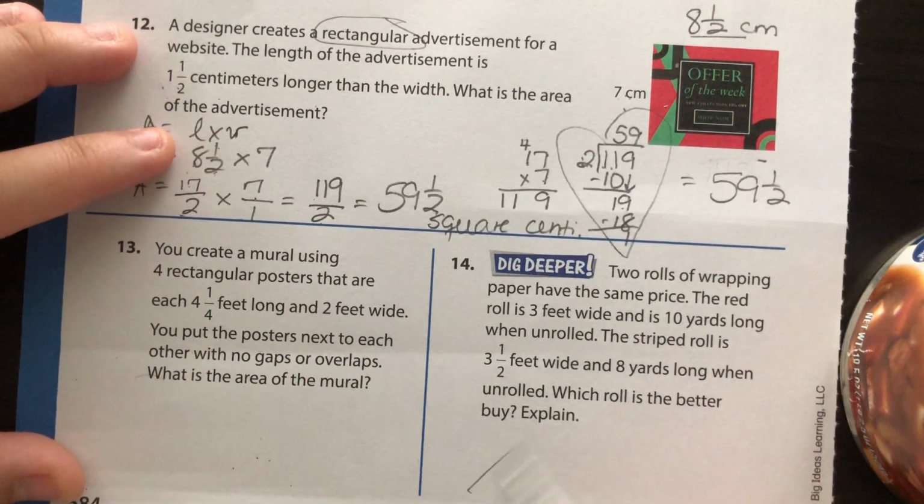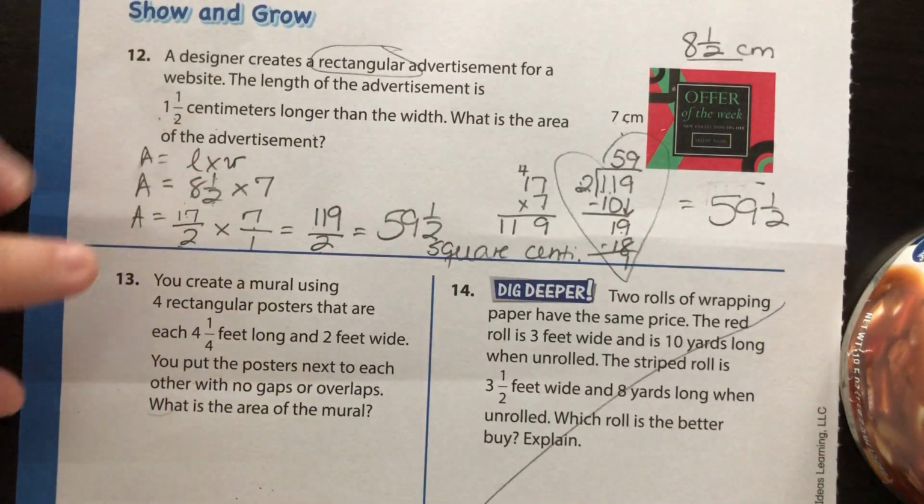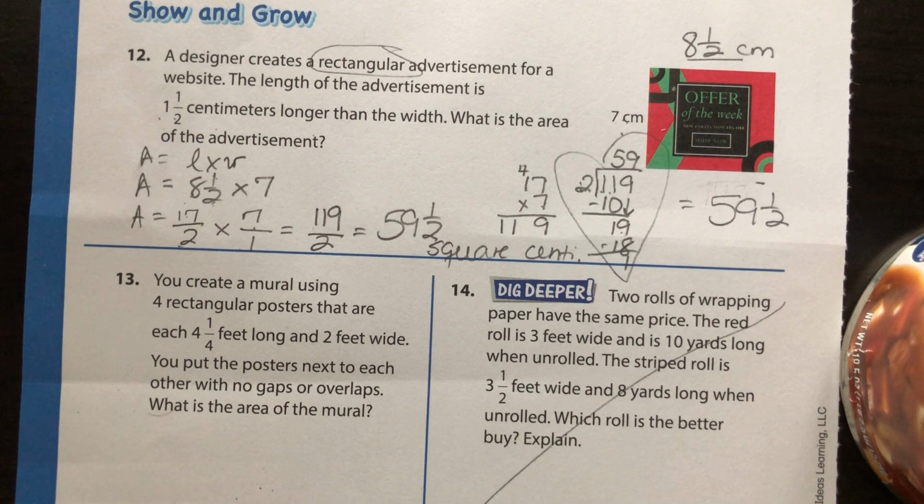Okay, I'm actually going to skip this one for today and I'm going to finish with this one. You create a mural, which is a painting on a wall, a very big painting on a wall, using 4 rectangular posters that are each 4¼ feet long and 2 feet wide. You put the posters next to each other with no gaps or overlaps. What is the area of the mural?